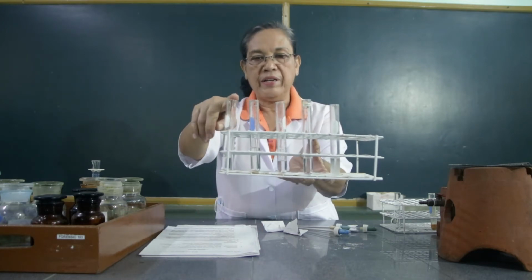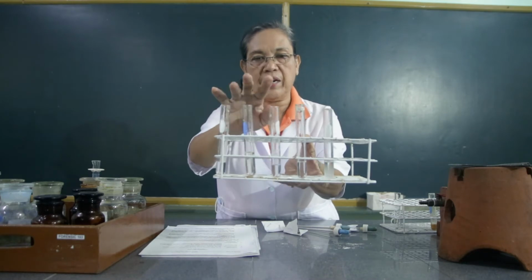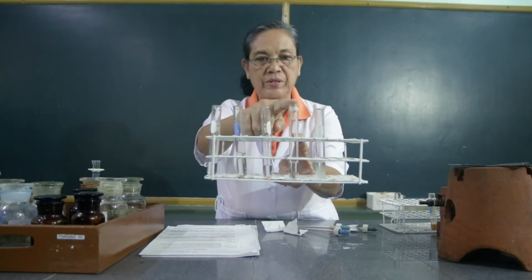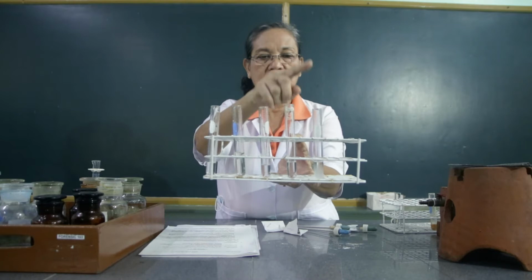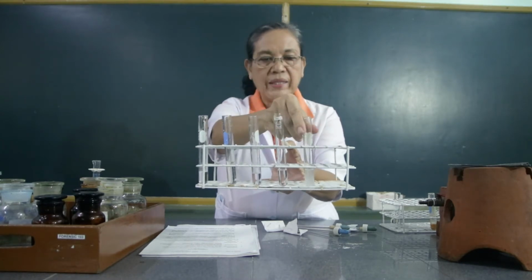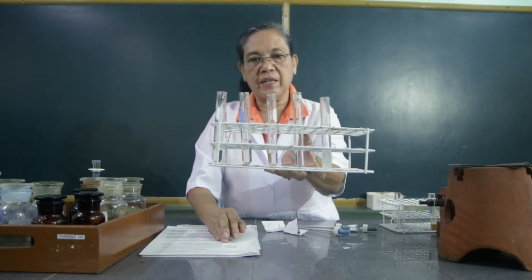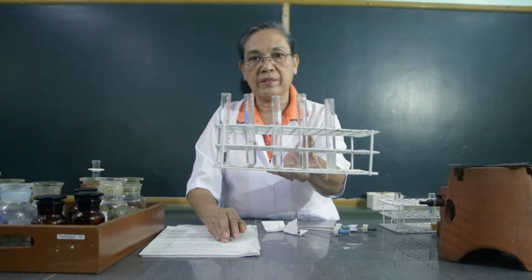Remember, the arabinose, the fructose, and the glucose are monosaccharides. The sucrose is a disaccharide, while the starch is a polysaccharide. So what can you say about the solubility of these groups of carbohydrates?